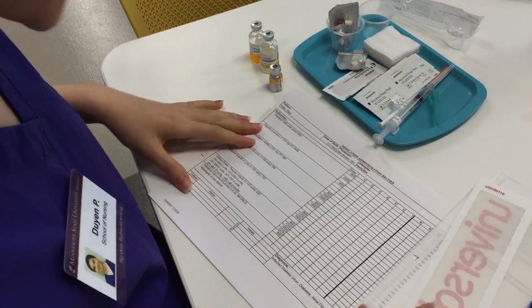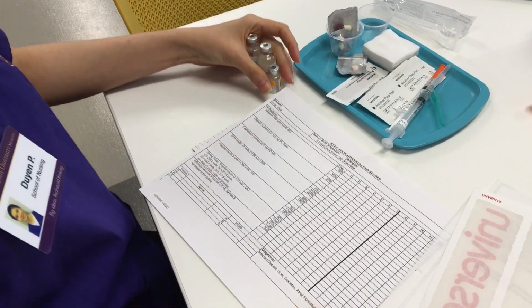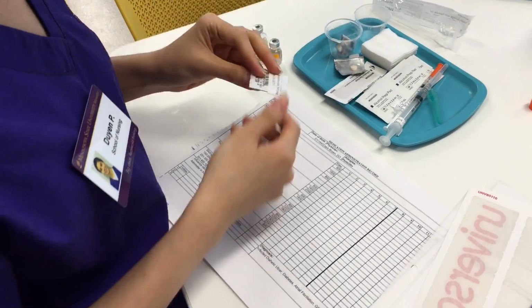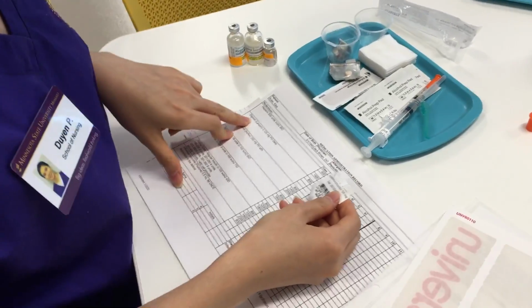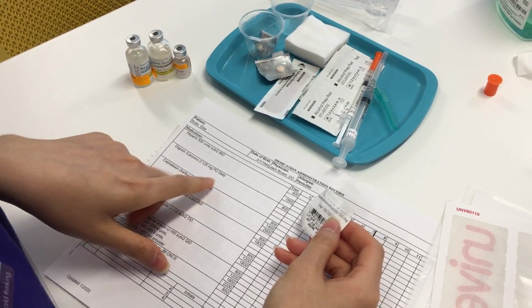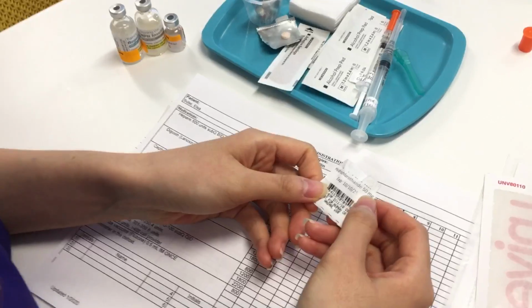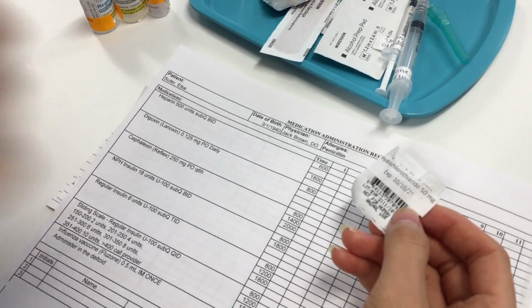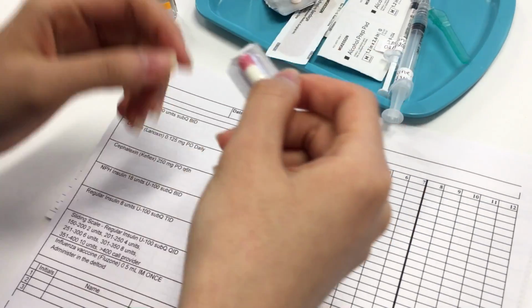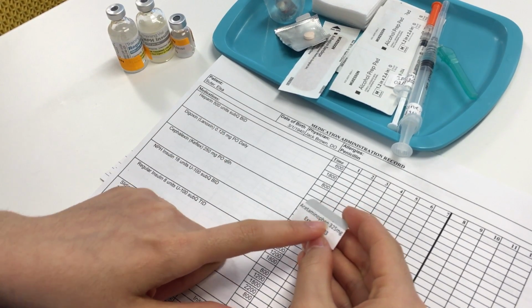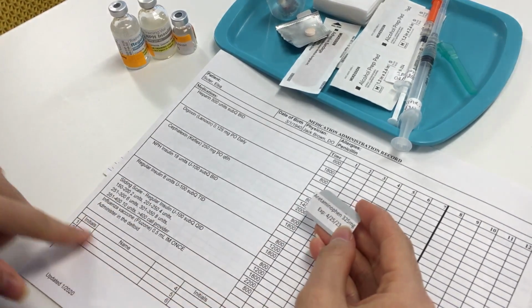Okay, I want to do my secondary medication check. So I have right here digoxin 0.125 milligrams by mouth daily. The expiration date is good. The second medication, this one is acetaminophen 325 milligrams.